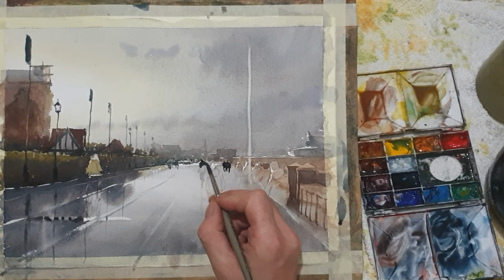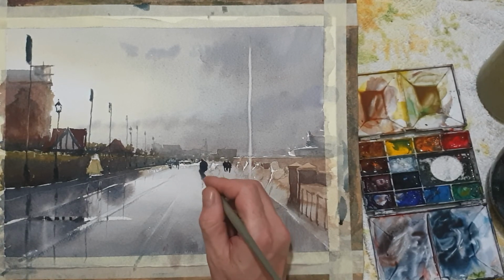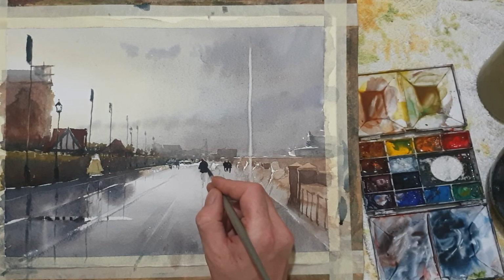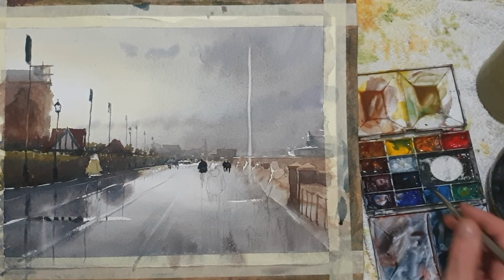You're not sat, you know, and that's why everyone says go out and paint on location, because my boy, does it help. So he was on a bike, wasn't he? So need to get him at least bike shaped.